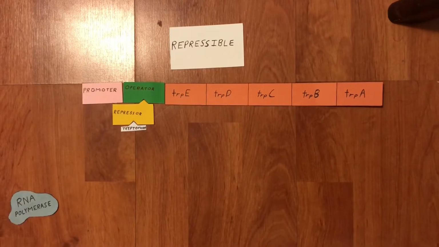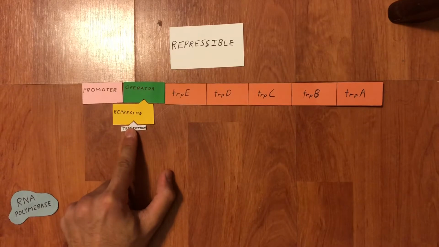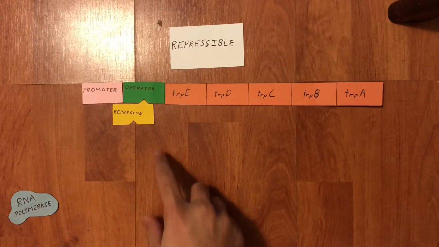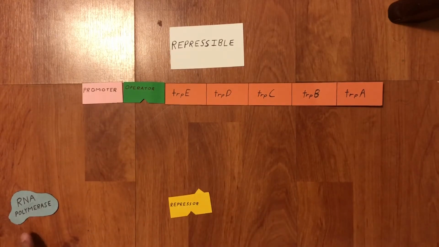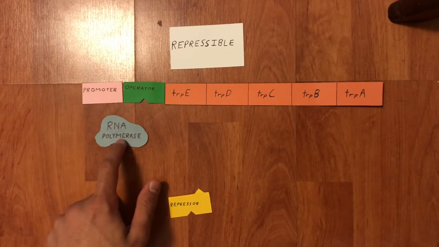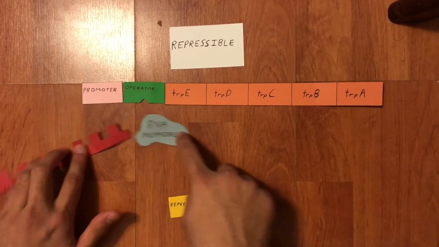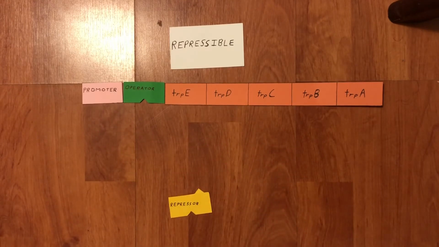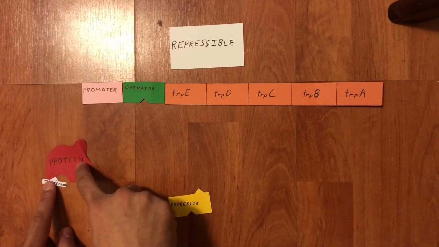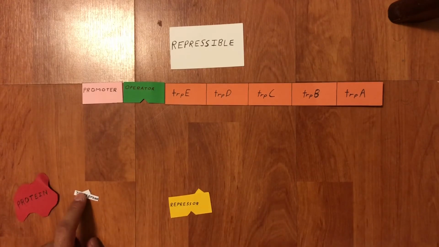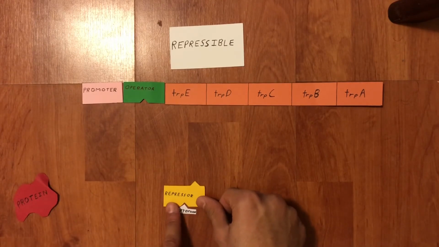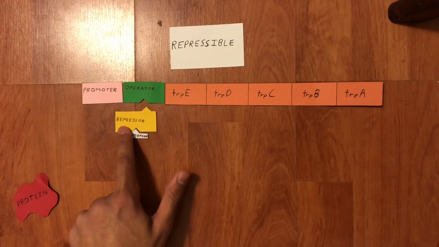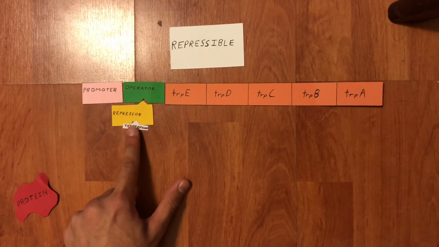In a repressible operon, the lack of the metabolite, in this case tryptophan, will change the shape of the repressor. This will remove the repressor and allow the RNA polymerase to attach and start transcription. The mRNA will code for proteins which will come back and create more tryptophan. This tryptophan will attach to the repressor. The repressor will then change shape again, attach to the operator, and shut down the operon once again.